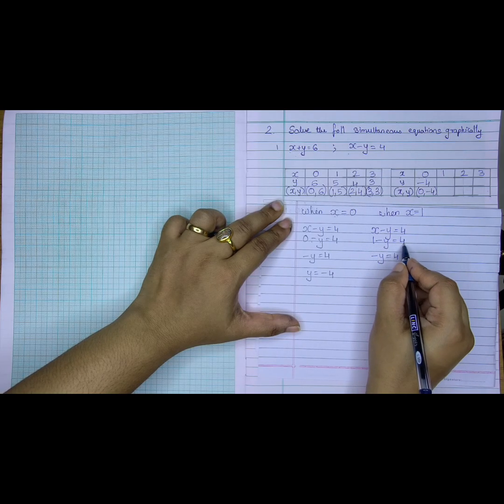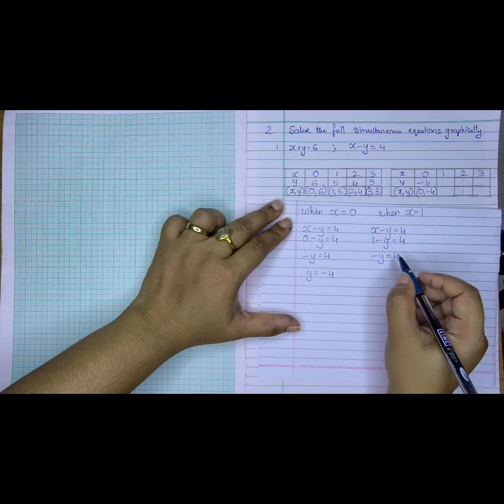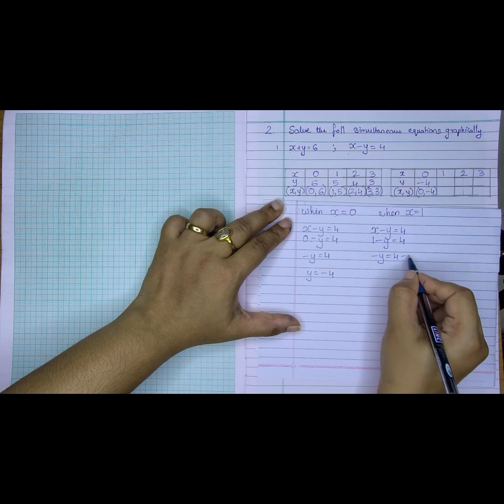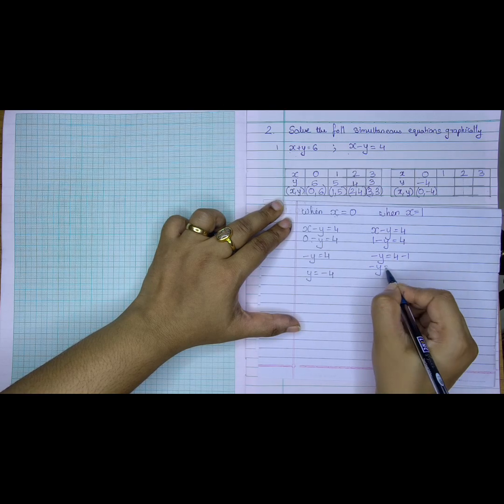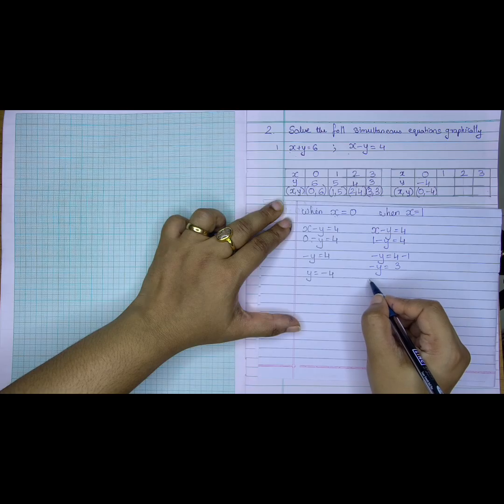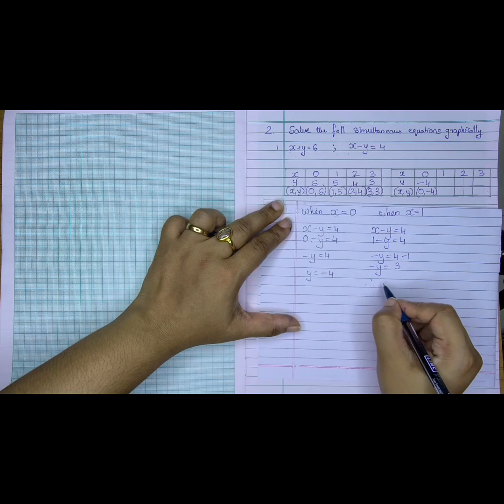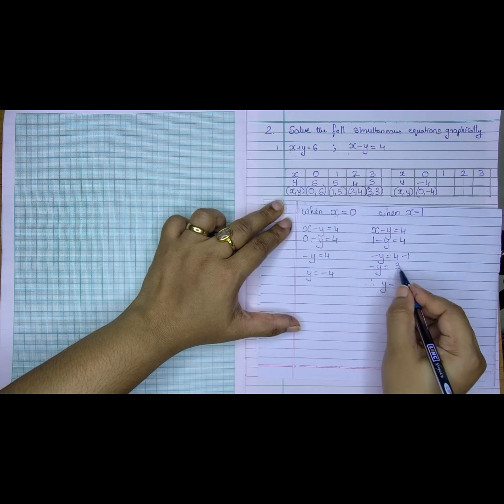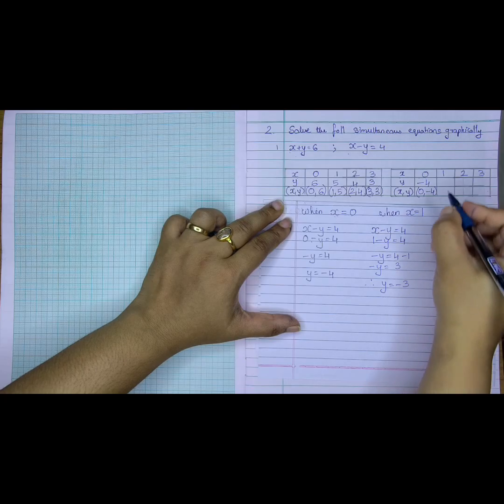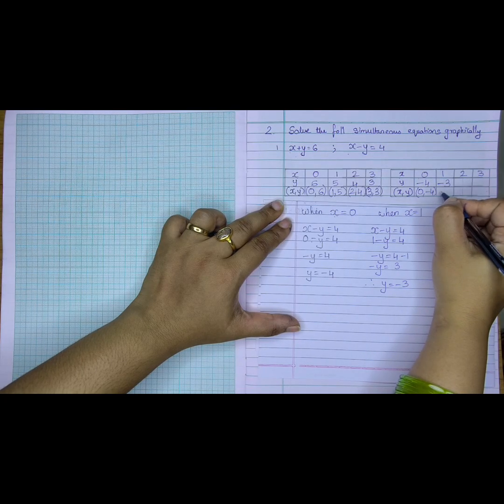Minus y is equal to 4. 1 you get it here. It is plus 1. It will become minus 1. So, minus y is equal to 3. So, therefore, y is equal to, get the minus sign here, minus 3. Here you get 1 and minus 3.